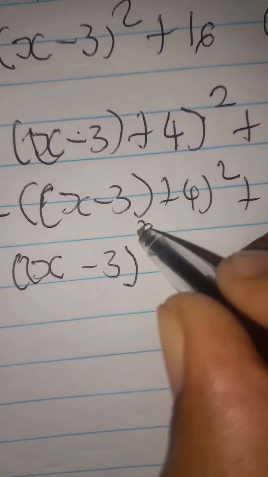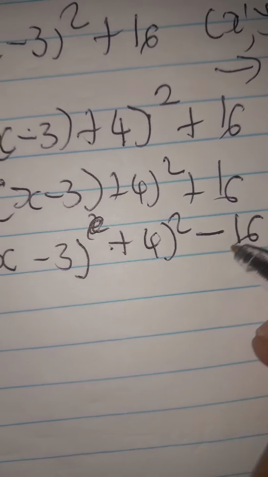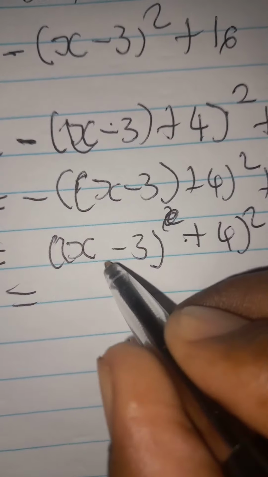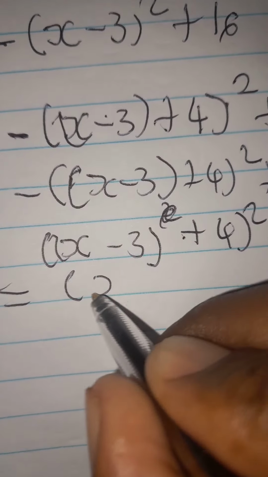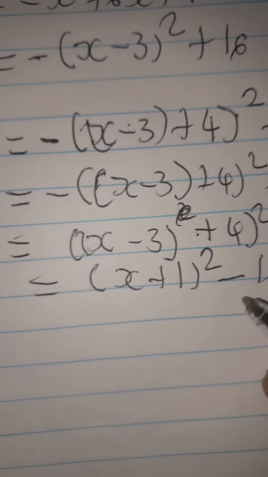So I just let h be y, right? It's fine. When we divide everything here, we are going to have x minus 3 squared, sorry for that, plus 4 here, squared, minus 16, right? It affects everything here. So negative 3 plus 4, that's going to be x plus 1 squared minus 16.